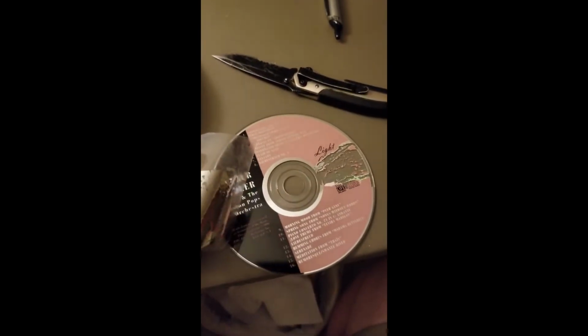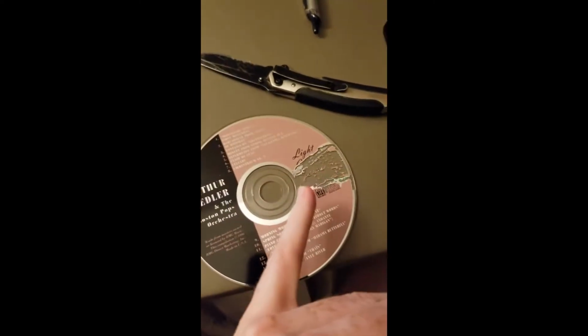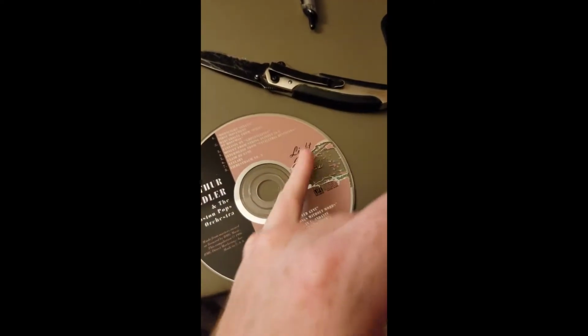Now let's take Arthur Fiedler and the Boston Pops, and I'll tell you what I did to get this under the microscope. Part of a CD using a piece of tape. First, by using a knife, scratching two radial lines, then using this piece of tape to quickly tear off the metallic portion with the label.